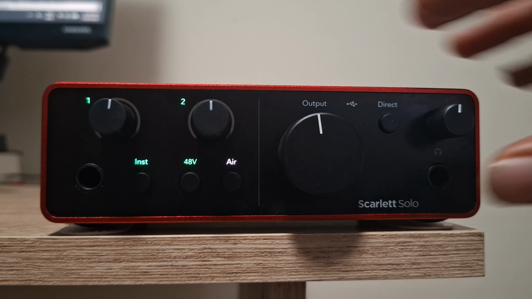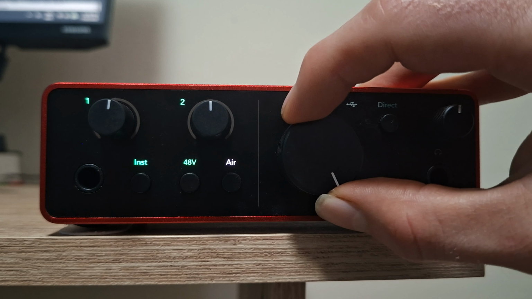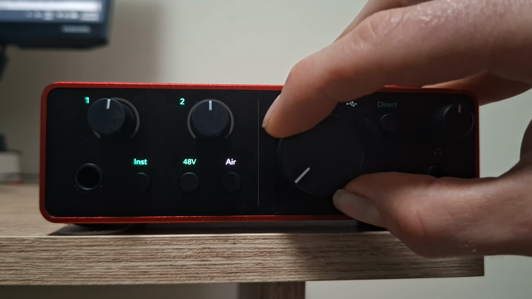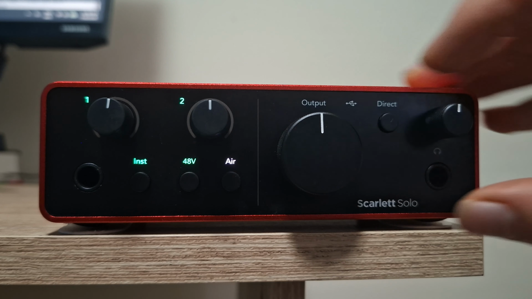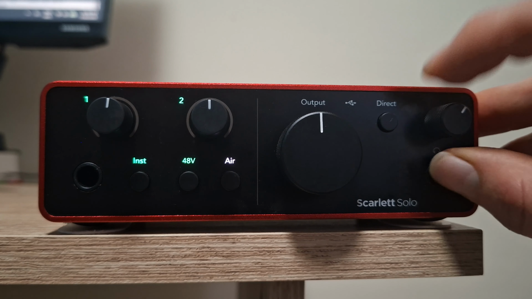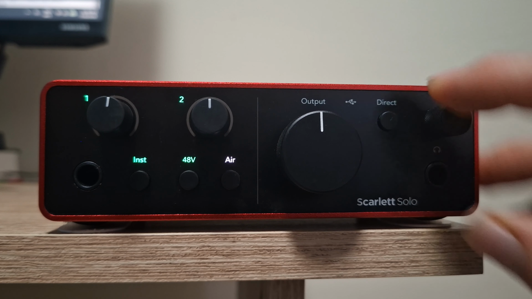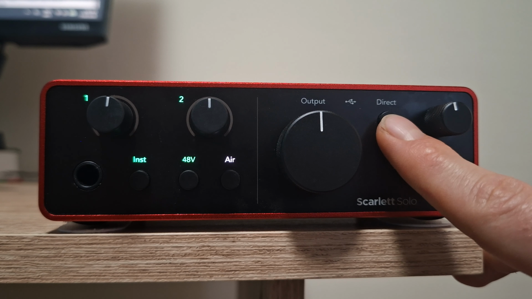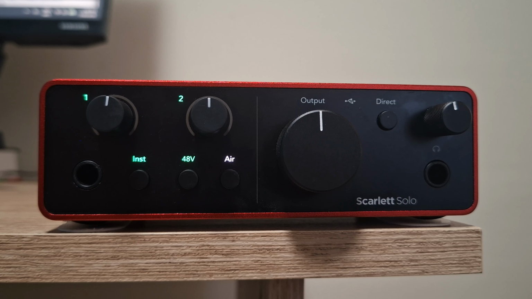All right, moving on. This is the output knob. So if you're using speakers, this will control the volume of the speakers. I don't use speakers, I use headphones. So us headphones users will control the volume with the headphone volume knob, which is over here. And then obviously this is the headphone output jack. And then there's a direct monitoring button. I don't really use this, but if you're recording yourself and you want to listen back to yourself in real time, that's what that's for.